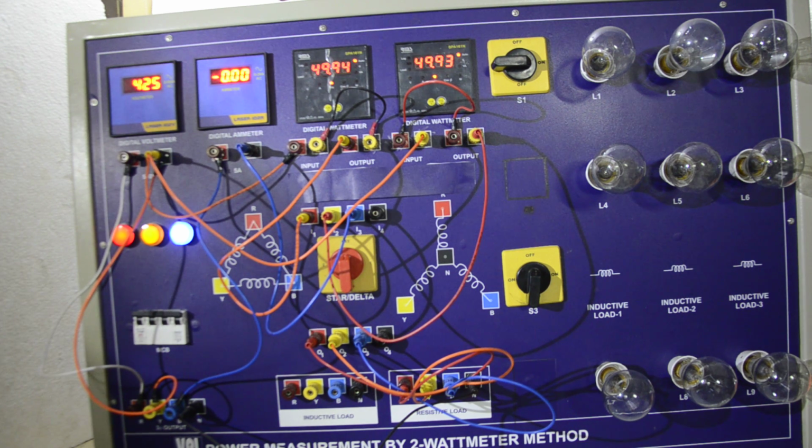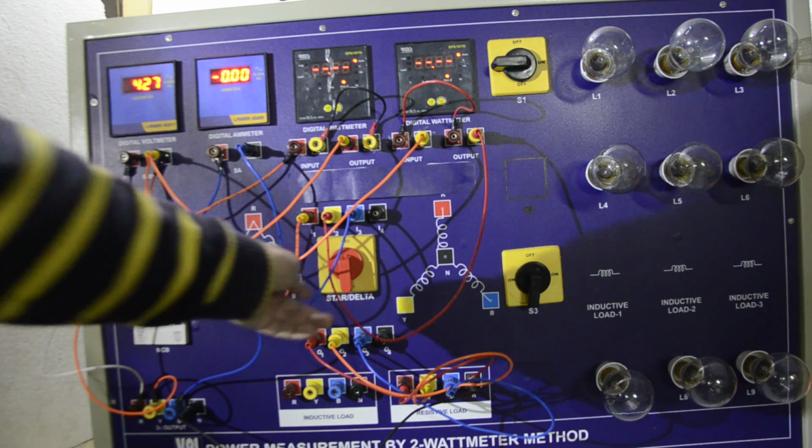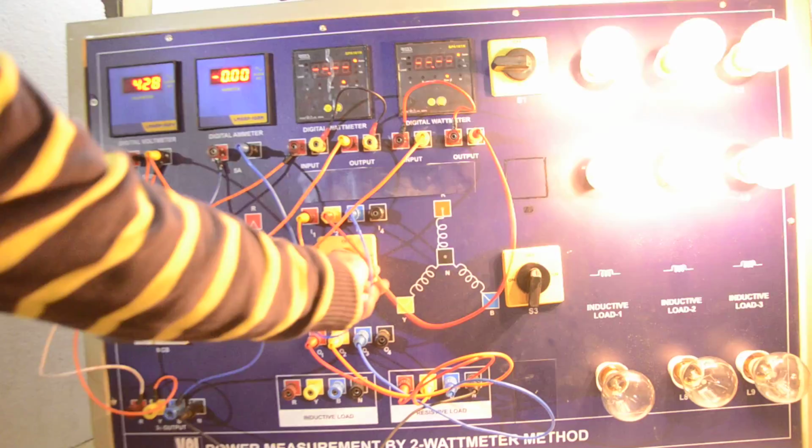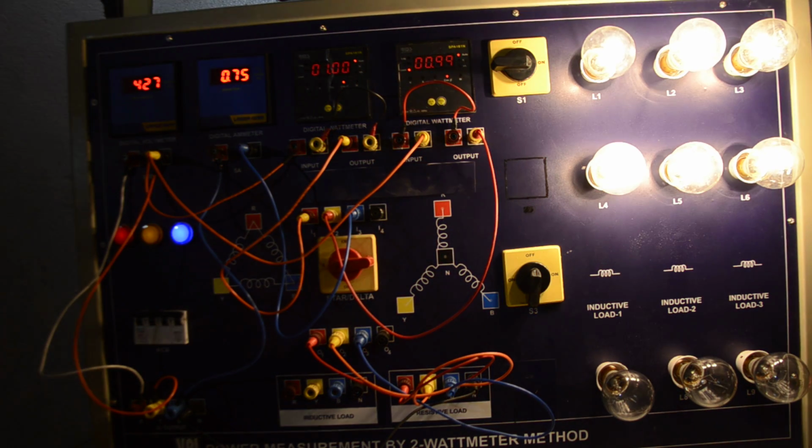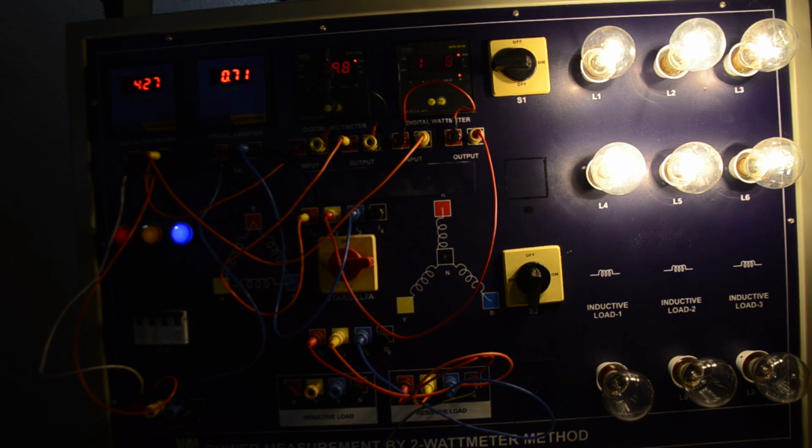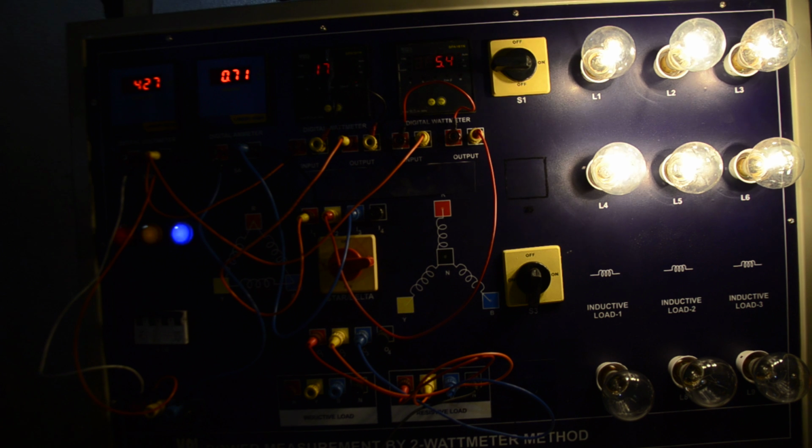Now that we have switched on the panel, you must have observed that we have changed the output from the inductive load to the resistive load. We have connected each phase to the input of a resistive load. Now that I have set the switch 1 on, you have seen, I have set the load to delta position. I will note down my readings.